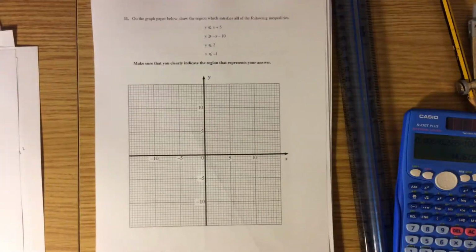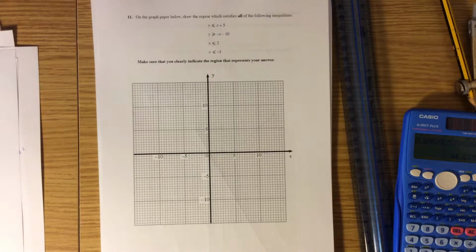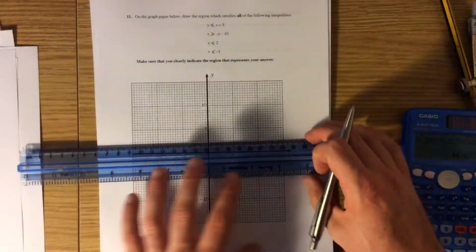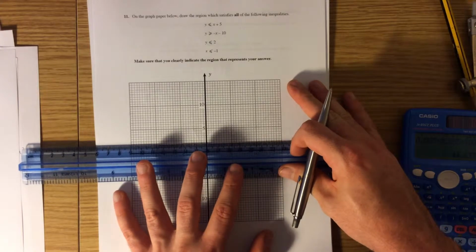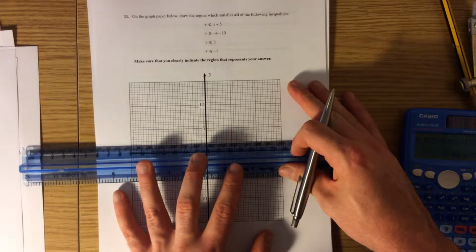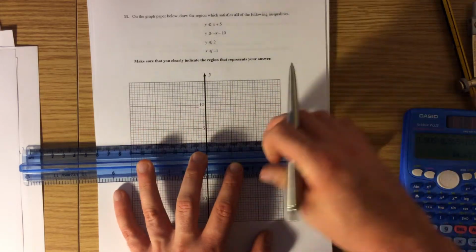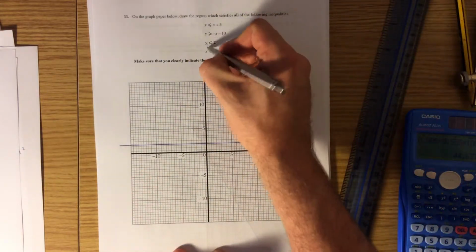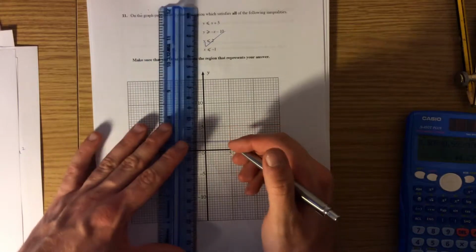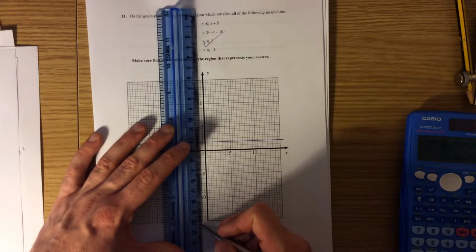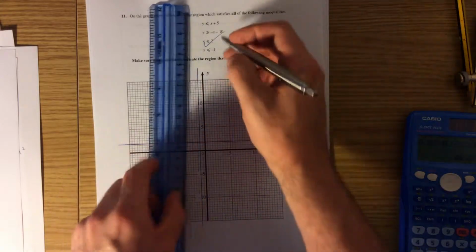Second one of these, this time there's 4 lines. Again, start with the easier ones. So y is 2, so that's the y-axis, which is here, because every point on this line, the y value will always be 2 no matter what the x value. That's the y one. Same with x, x at -1. So every single point on this line, the x value is -1.